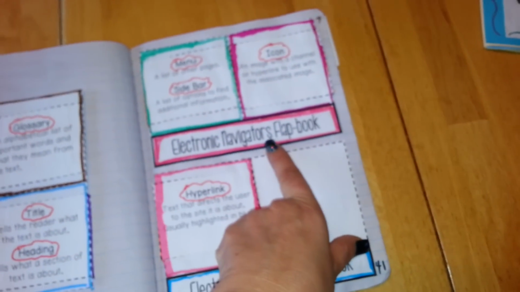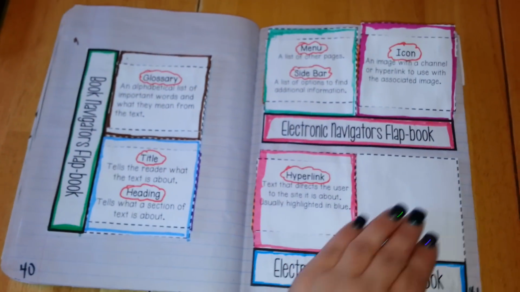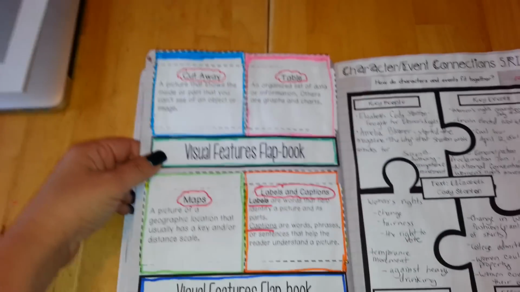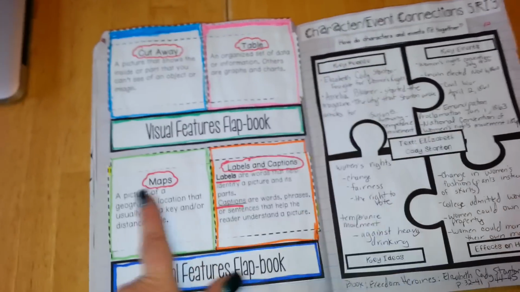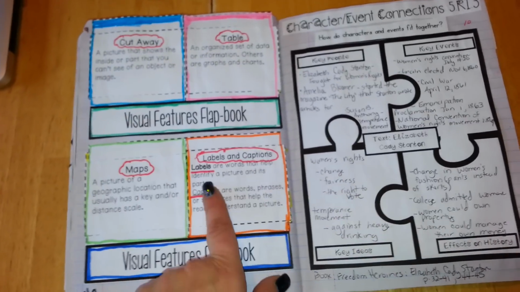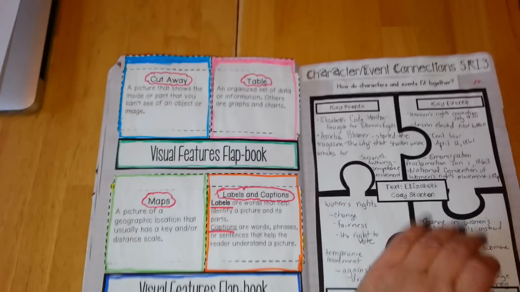This is for electronic navigators: hyperlink, and underneath they have it. Like I said, this is more like, to me, a handbook that we can refer to during the year. We have visual features: flat book, cutaway table, maps, labels, captions. So that is up to page 42.